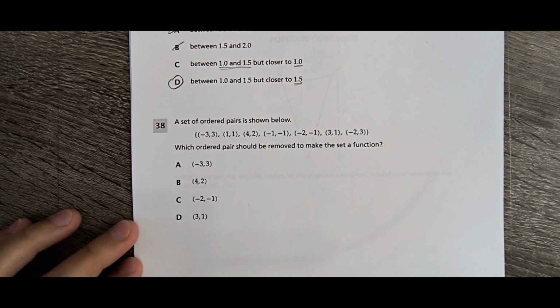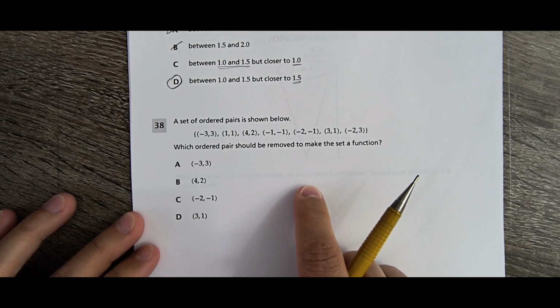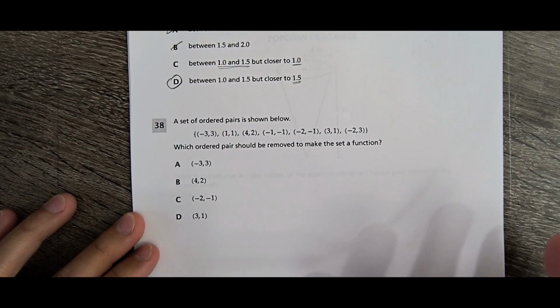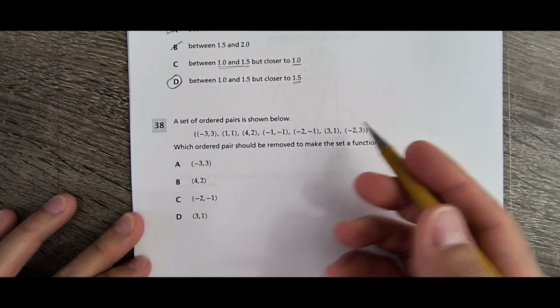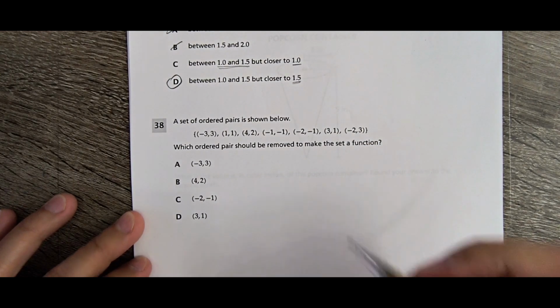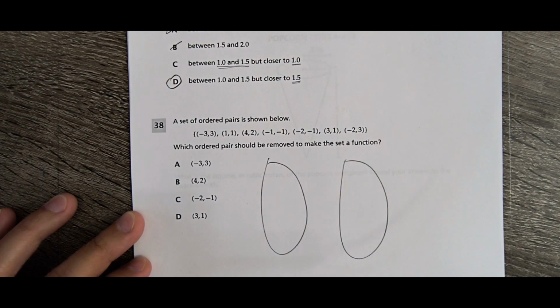Here we have a set of points, a set of ordered pairs, and we need to understand if this set will make a function or not. I always like to do these drawings. These are called set diagrams, and that way you can visualize what is actually happening.